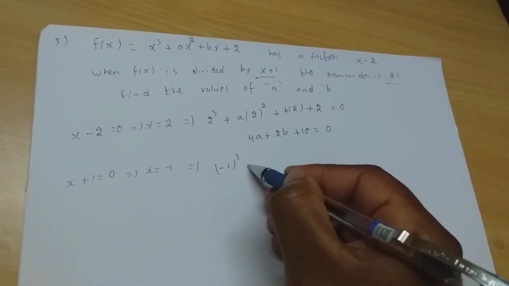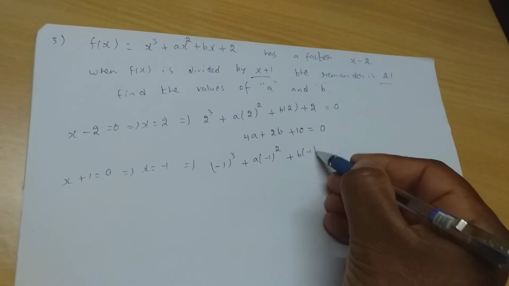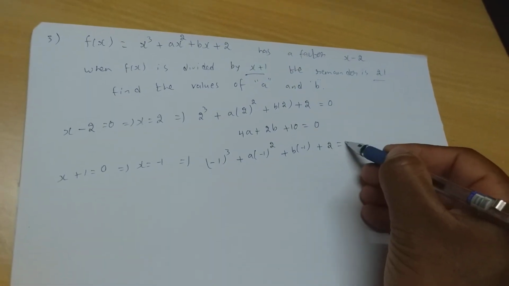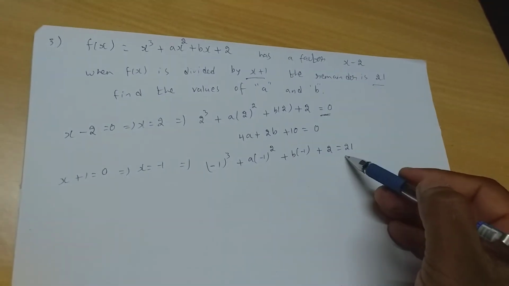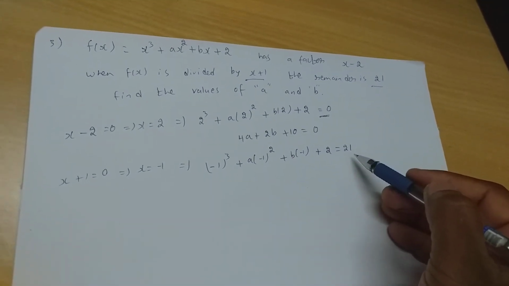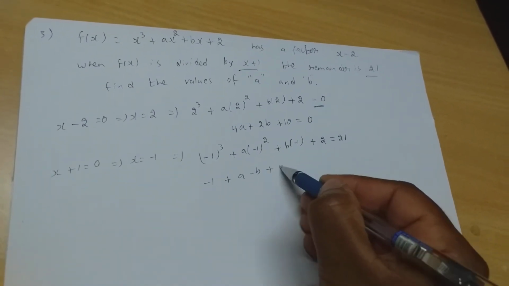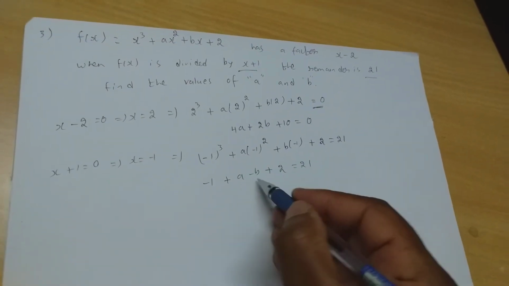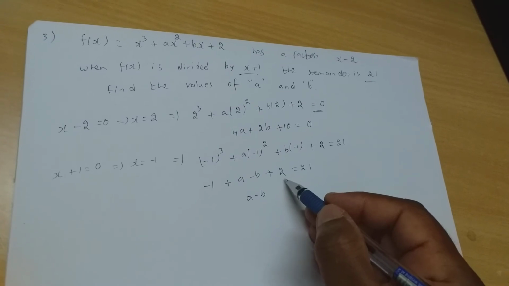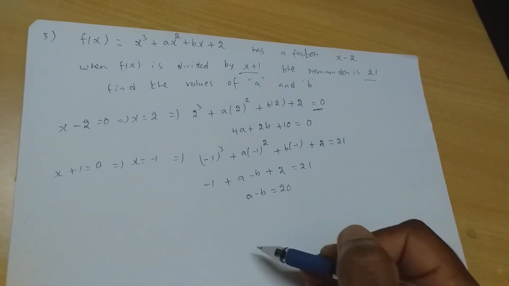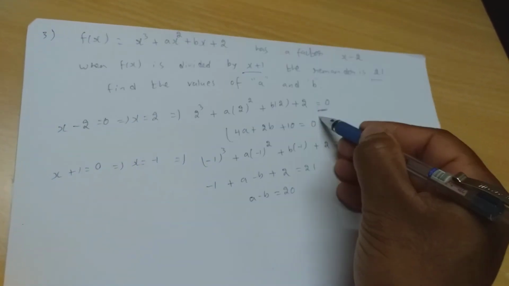So it is minus 1 whole cube plus a into minus 1 whole square plus b into minus 1 plus 2 equal to 21. If it is a factor, you used to equate it to 0. Since remainder is given, equate it to the given remainder. So now it is minus 1 plus a minus b plus 2 equal to 21. So a minus b is plus 1 over here. Send it to the other side. It becomes 20.